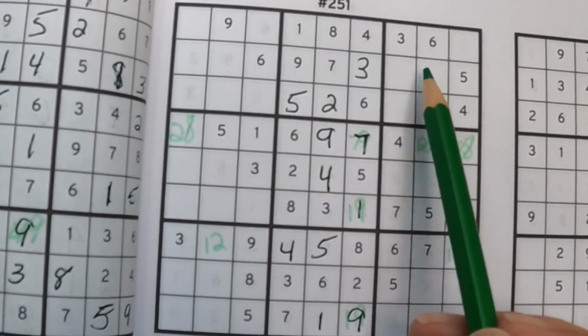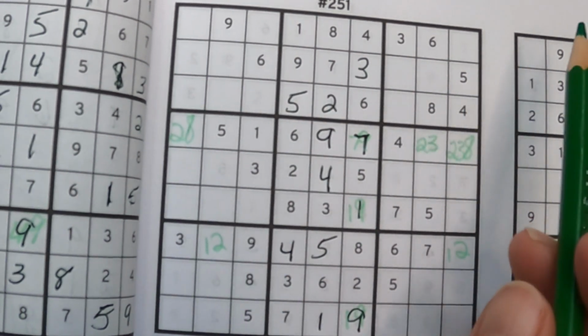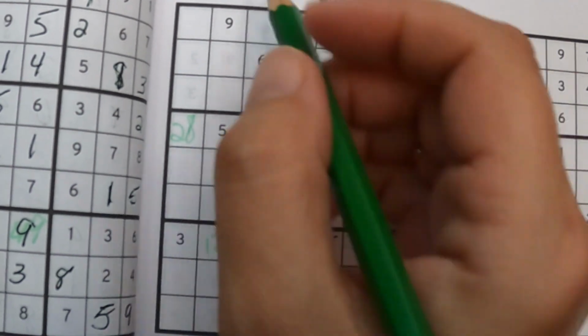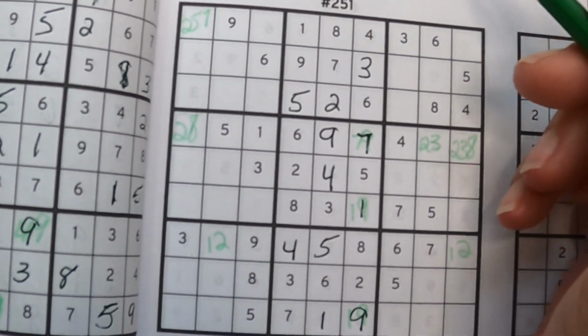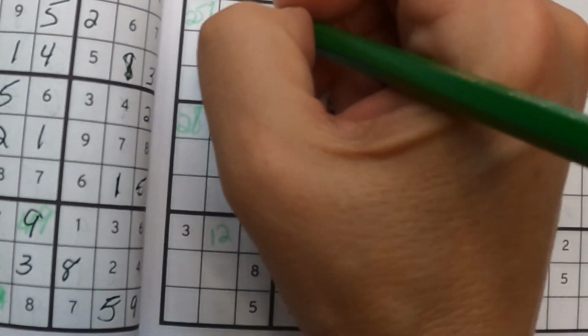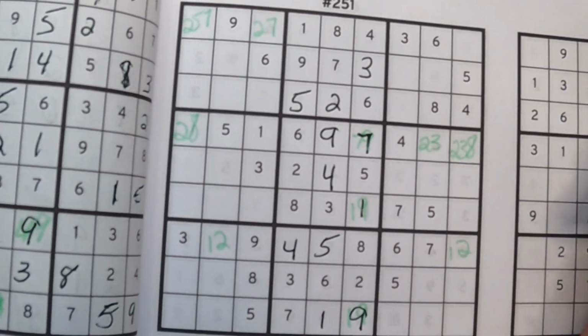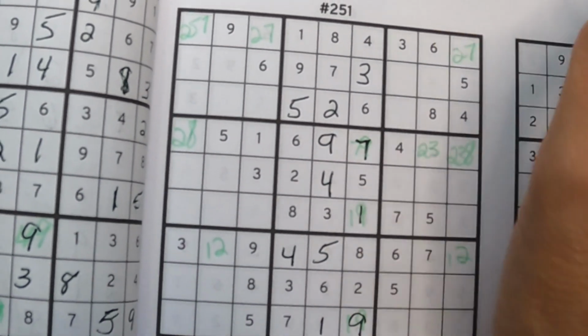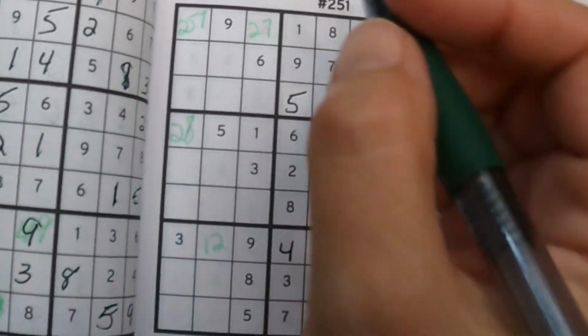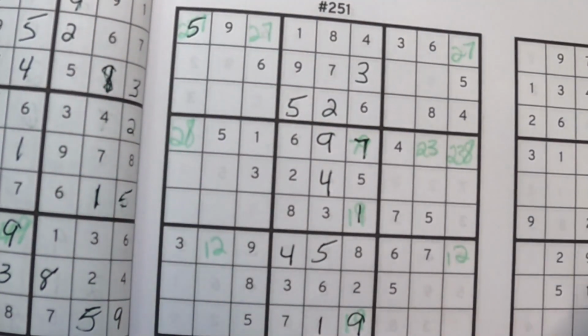For this top row, we're missing 2, 5, and 7. No help here, 2, 5, 7. We've got a 5 here, so 2, 7. 5 here, so 2, 7. That means our 5 has to be here.